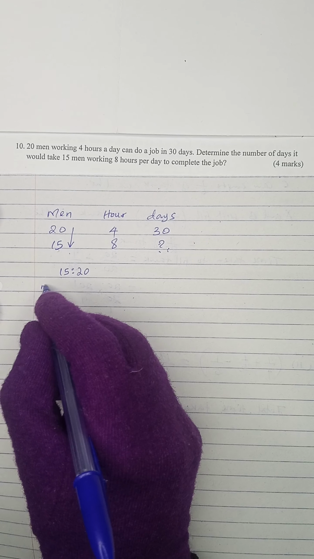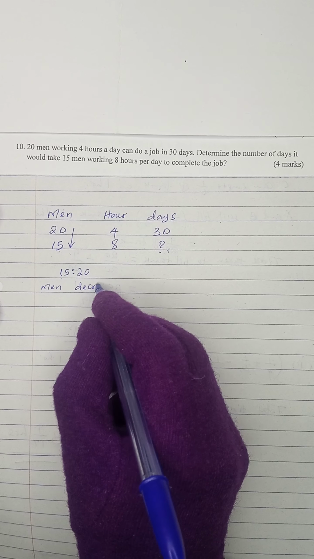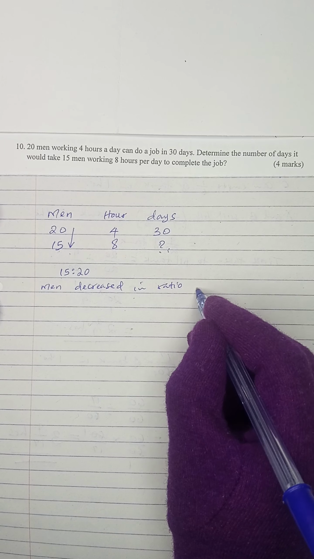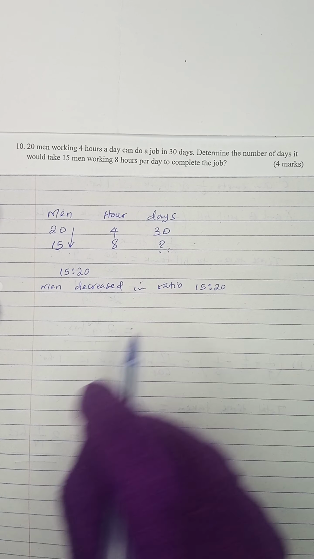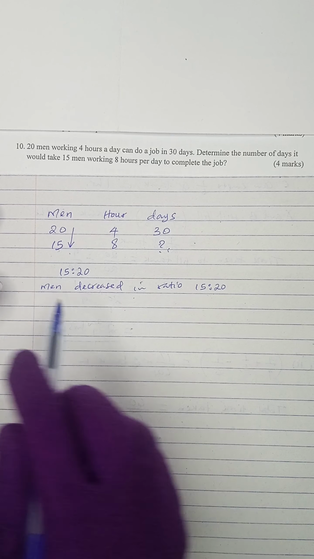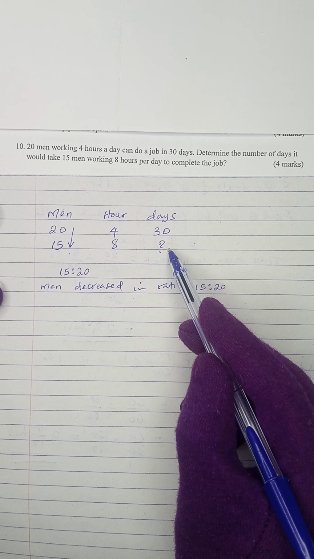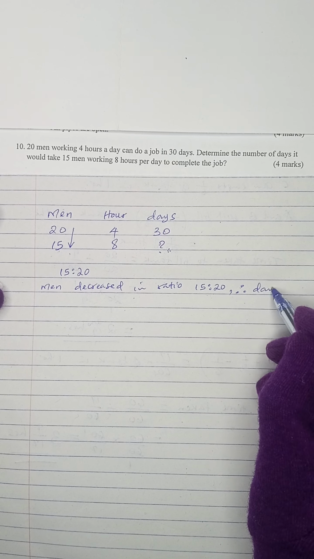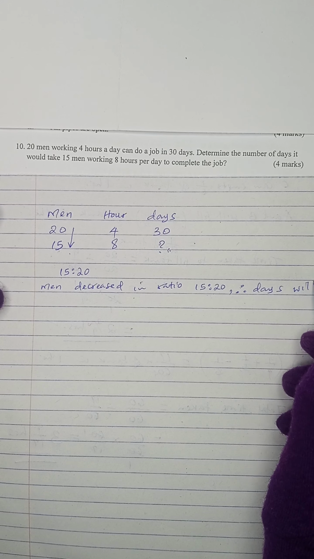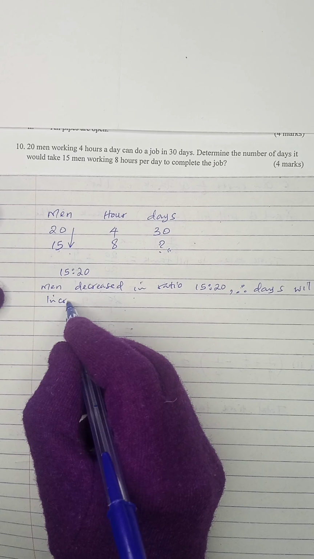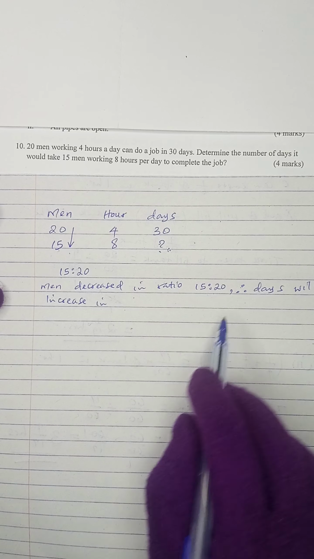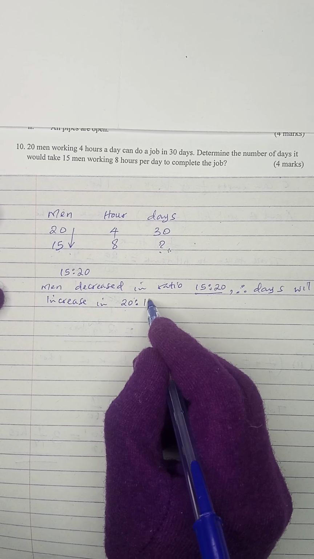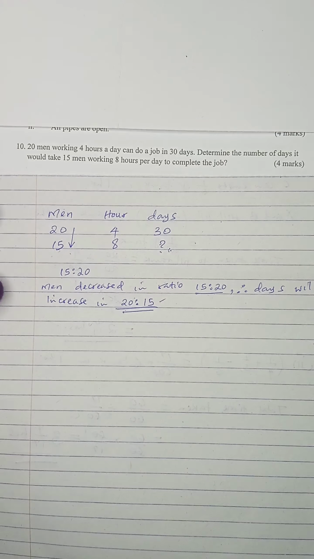So we can say men decreased in ratio 15 to 20. So when you reduce the people doing the job, we expect the number of days to increase. We expect the people to be more. So we say, therefore, days will increase in ratio. We are using the same, but now I've said increase, the first one should be higher, 20 to 15. So you underline this because that is what we'll use.